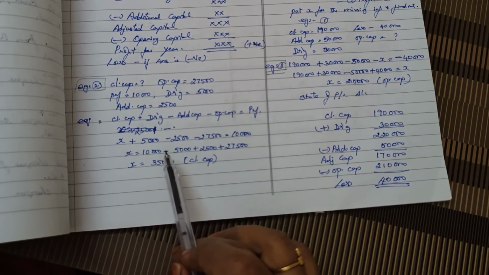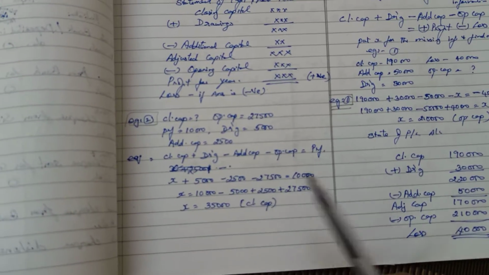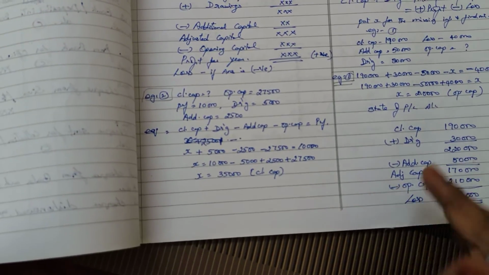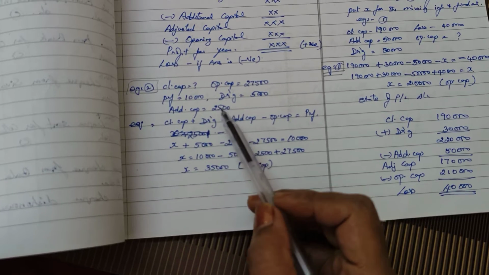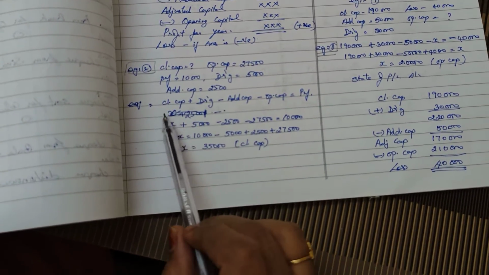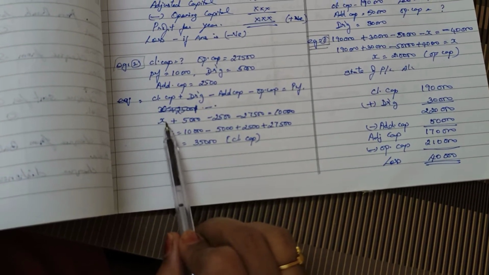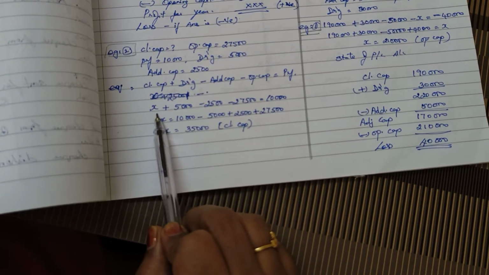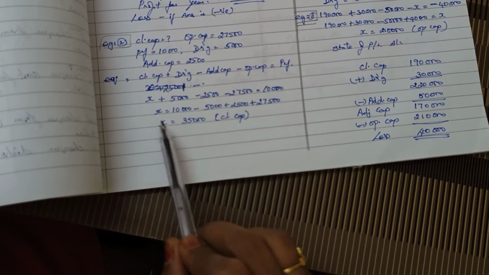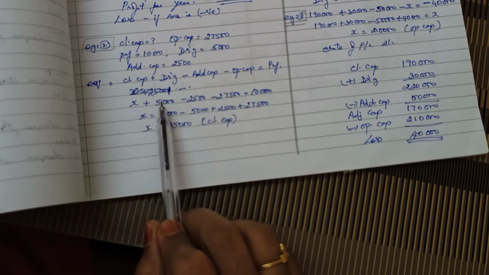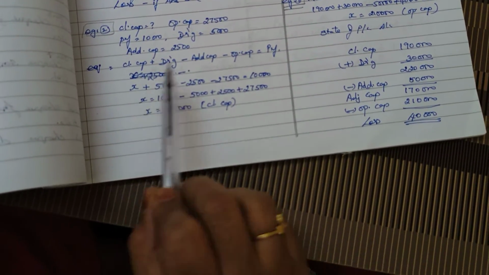Same way I would have given you one more sum, and I would have just explained. Okay, where positive, we are going to find out what is closing capital. So same way you will write the equation. Closing capital you don't know, you'll keep it as x, fit in all the information, take x to one side, take the numbers to another side by changing the sign.